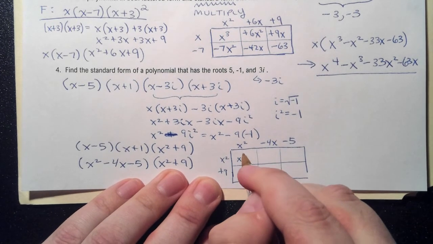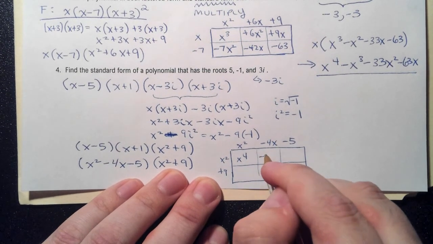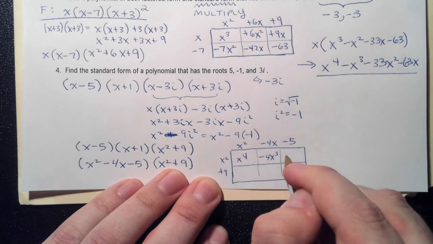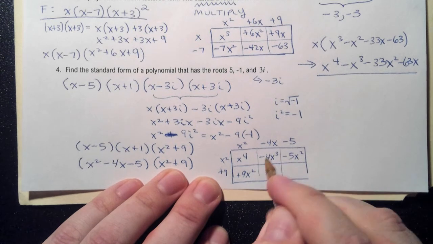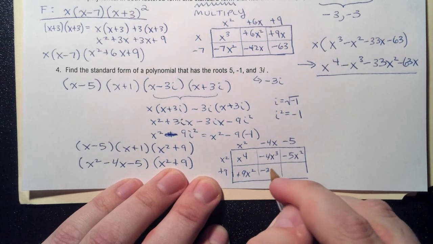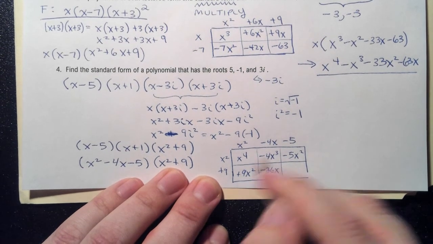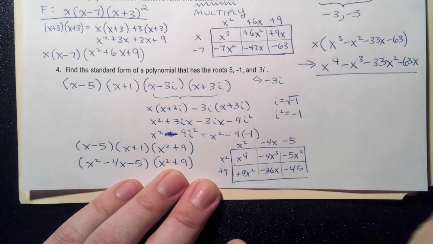x squared times x squared gives me x to the 4th minus 4x cubed minus 5x squared plus 9x squared minus 36x minus 45.